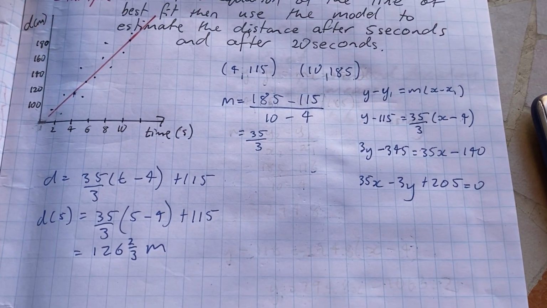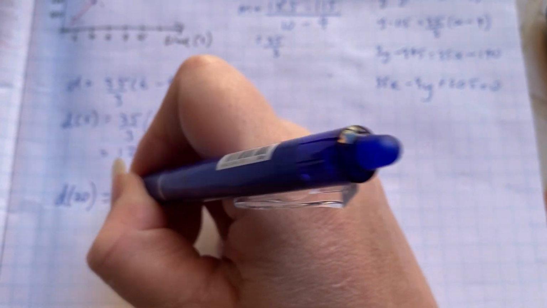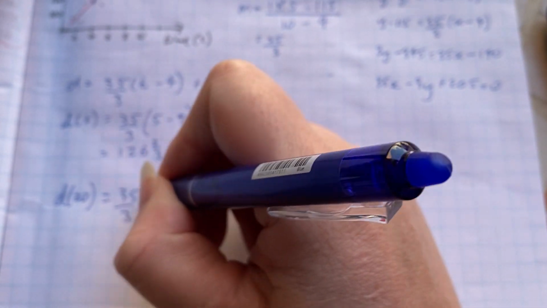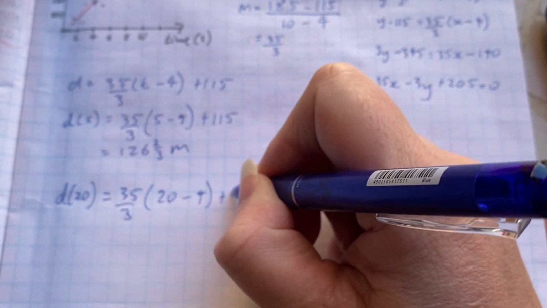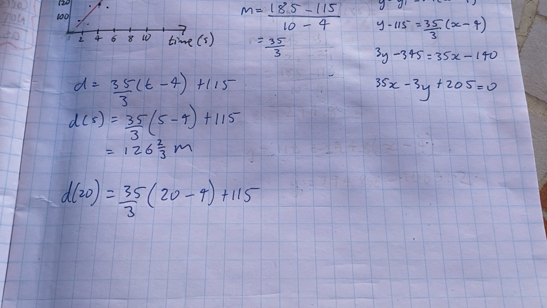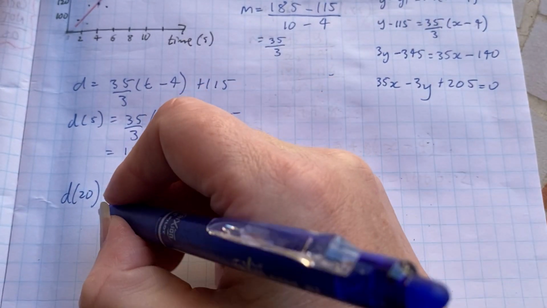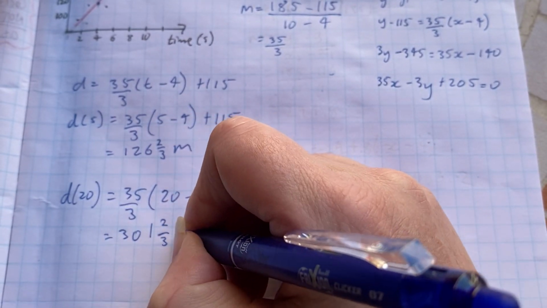And then they asked for distance after 20 seconds, so d after 20, same thing, 35 on 3, so that's extrapolating, (20 minus 4) plus 115. They could also ask you to find the time it takes to go a particular distance, which they haven't done here. So that equals 301 2/3 meters.